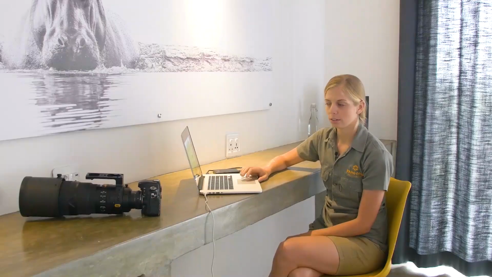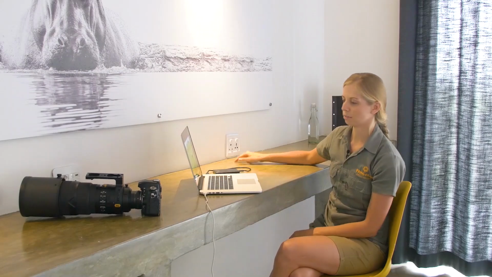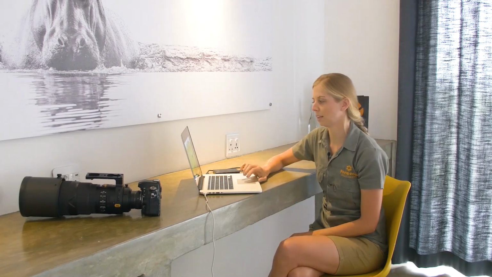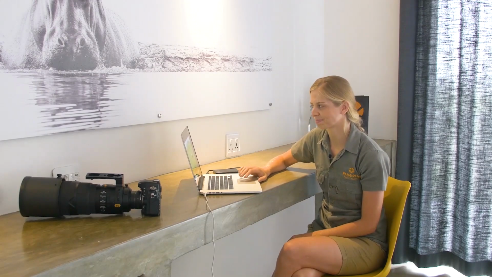I'm working on some Lightroom edits here, and I'm sitting in one of our rooms. You can see there's ample space for your computer, your camera, your charging, everything happening here in the room, so a great space for photographers to do their thing.